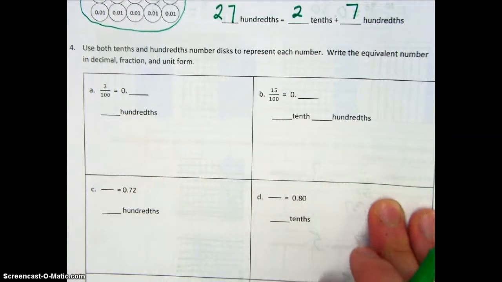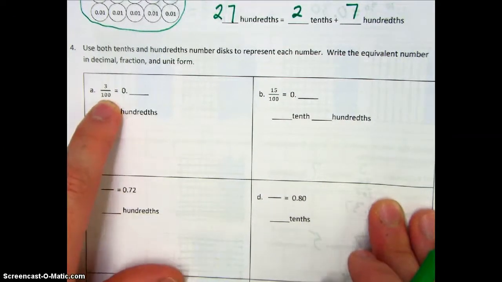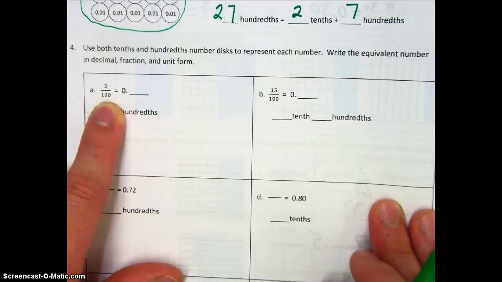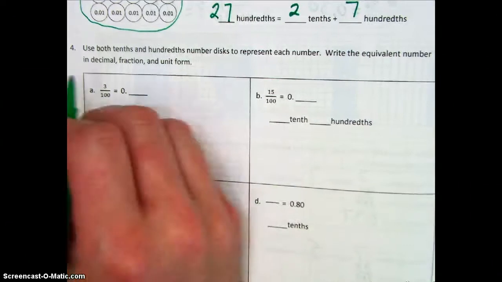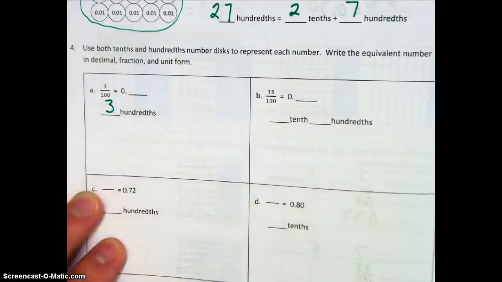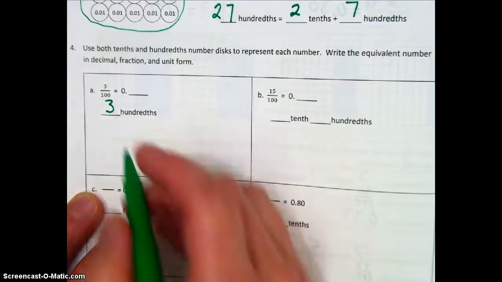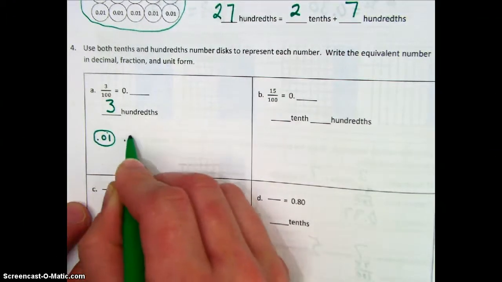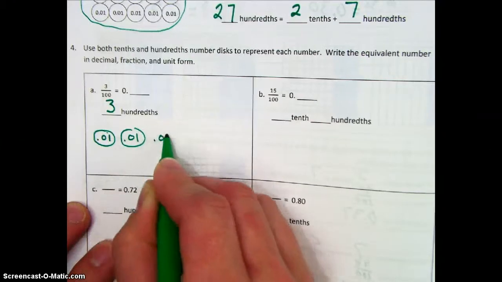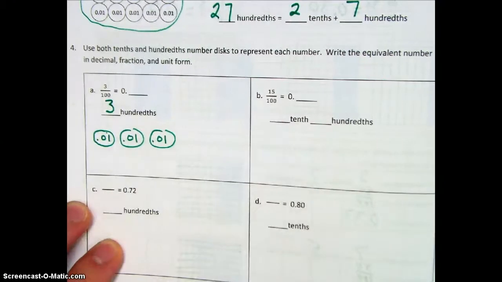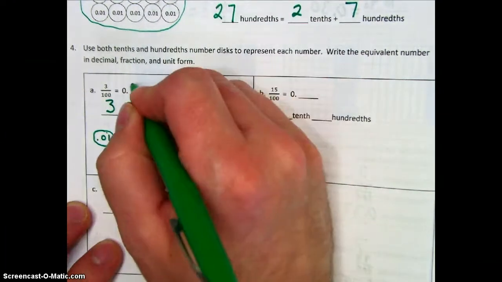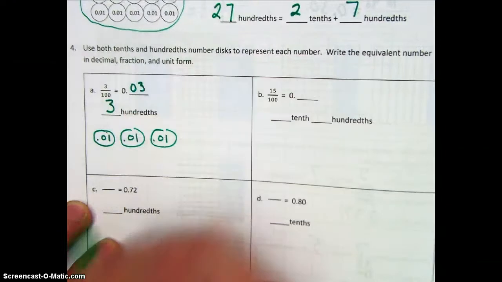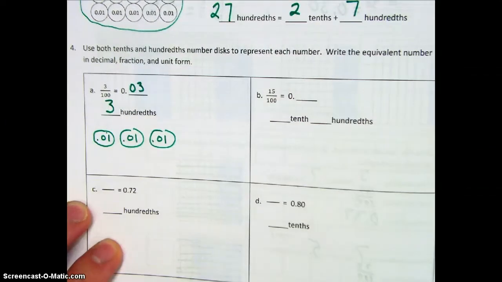Okay, so now our first one, notice how we have 3 hundredths. Now be very careful that you're putting the 3 in the correct spot. Remember, this is 3 hundredths, not 3 tenths. So written as unit form, it would look like 3 hundredths. Now using our number discs, you can see that it would look like that, because that's your 3 hundredths. And then written as your decimal form, it would look like that.